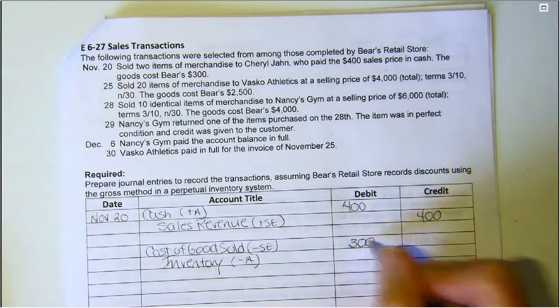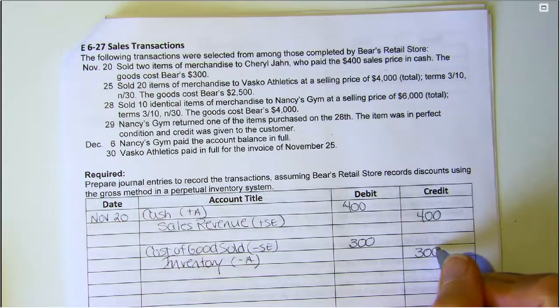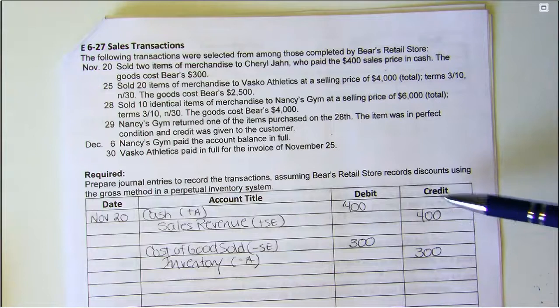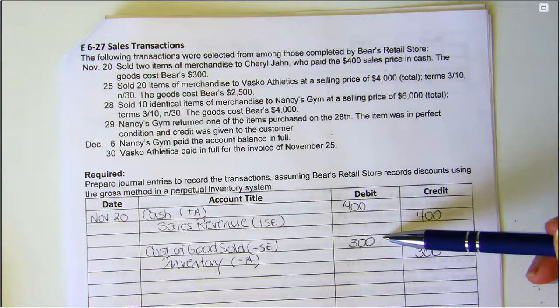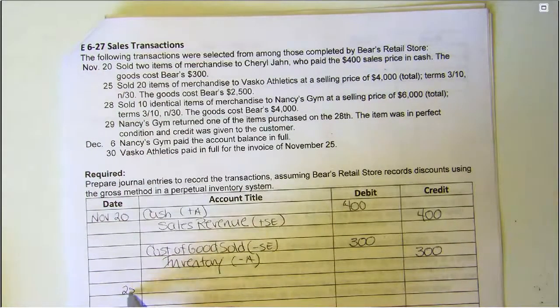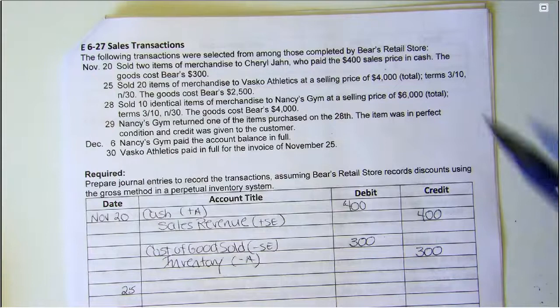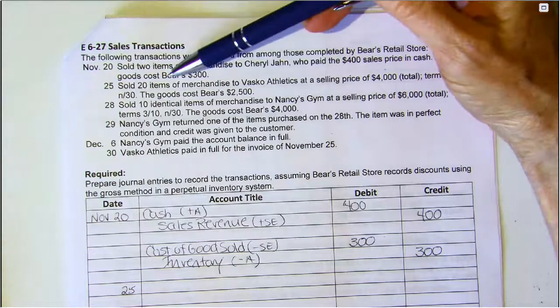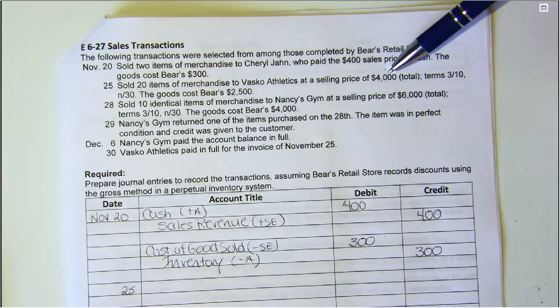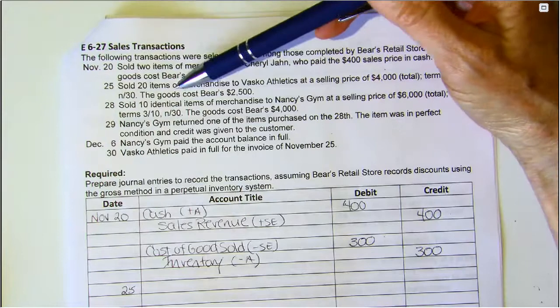Now, if we wanted to calculate our gross profit at this point, we could. The selling price of what we sold is $400. The cost of what we sold is $300, so we made $100 of gross profit on that sale. Let's take a look at our next transaction on the 25th. Sold 20 items of merchandise to Vasco Athletics at a selling price of $4,000 in total. The terms were 3/10, net 30, and the goods cost Bear's $2,500.